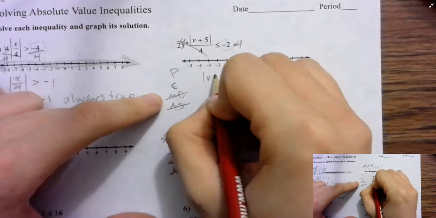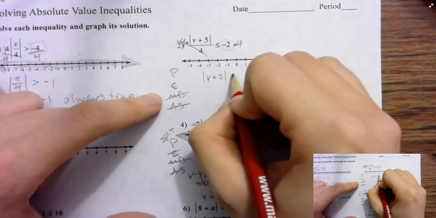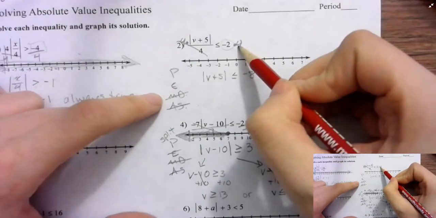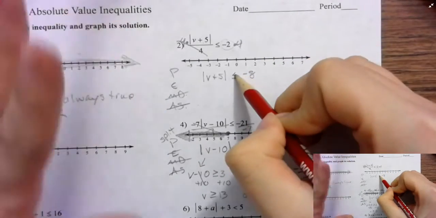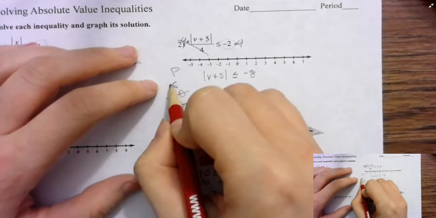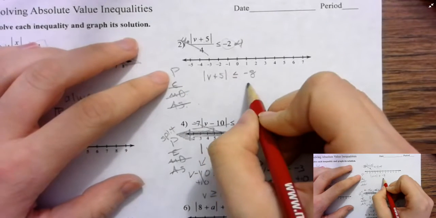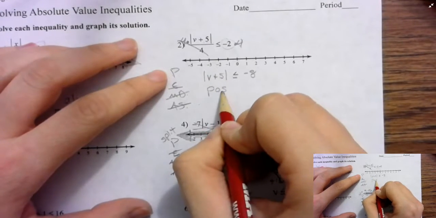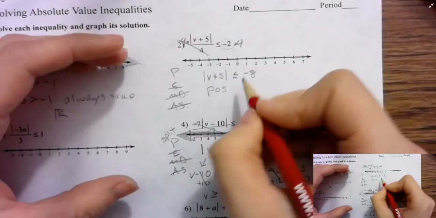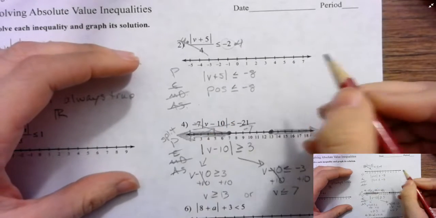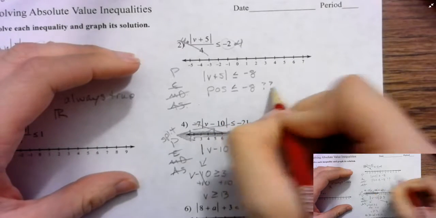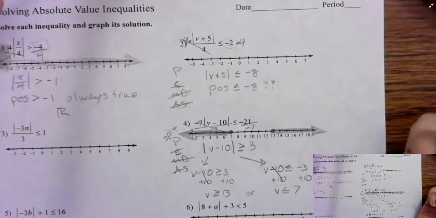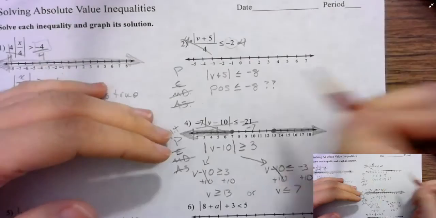So I have absolute value of v plus 5 is less than or equal to -8. And since I multiplied by a positive, I can leave the sign alone. I don't have to flip it or anything. And there's no exponents. And now, wait a minute. Didn't we just say this is always positive? Absolute values always come out positive. Can a positive number ever be equal to -8? Well, no, because positive numbers are positive, -8 is negative.